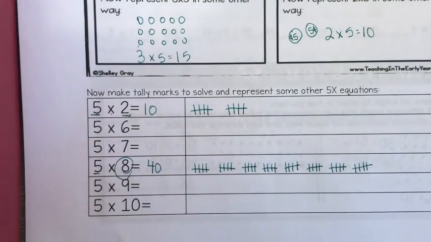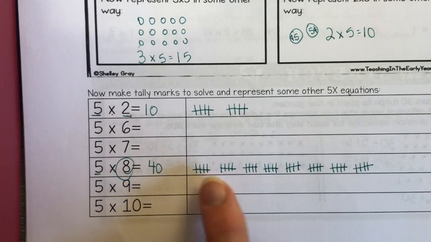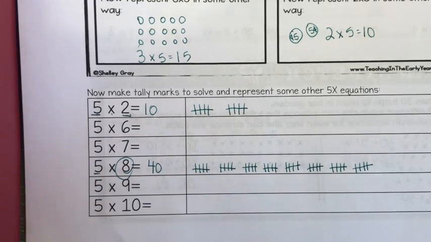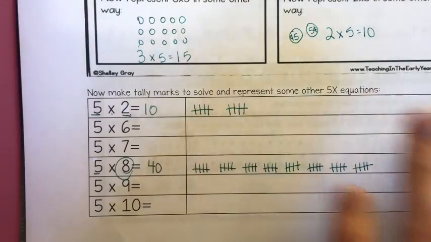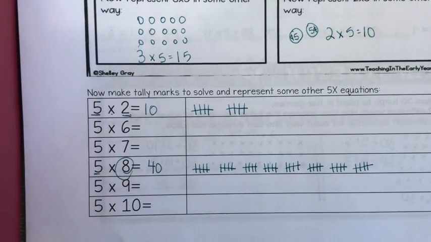So you're going to do 6 groups of tally marks, 7 groups of tally marks, and write the total here. So your tally marks go here in this space, and your total goes here. I would like you to send me a picture of your 5 times 5, just this chart right here. If you want to send me the whole page, you can, but this chart right here is what I'm interested to see.